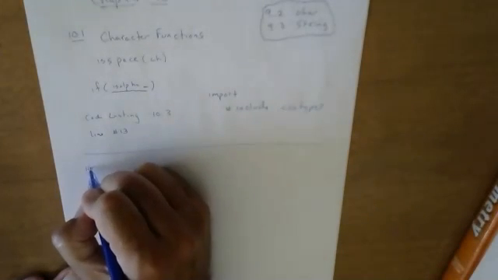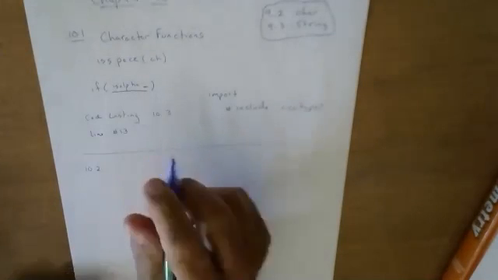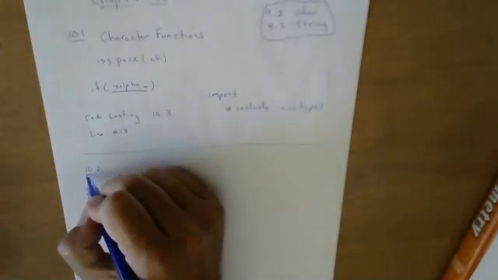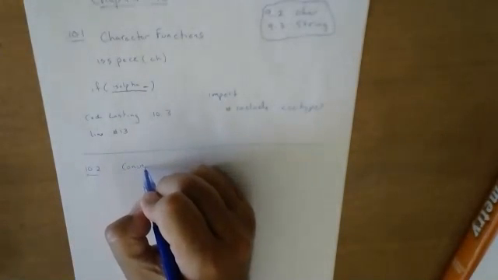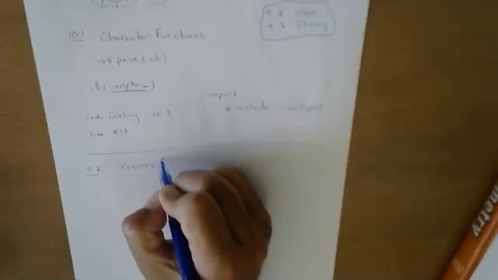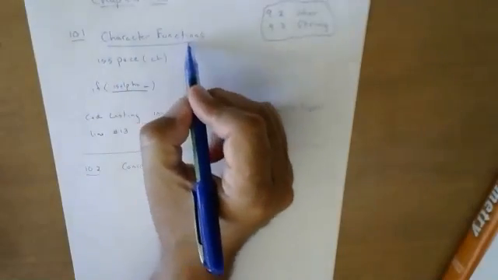Taking a look at 10.2. This time we're doing some conversions. And what do I mean by conversions? Well, you'll remember a little bit of it from back in Java class. And the first two make it jump right out. toupper and tolower.